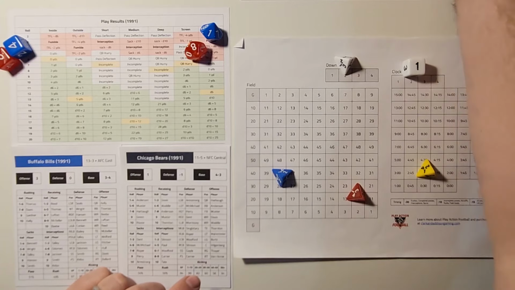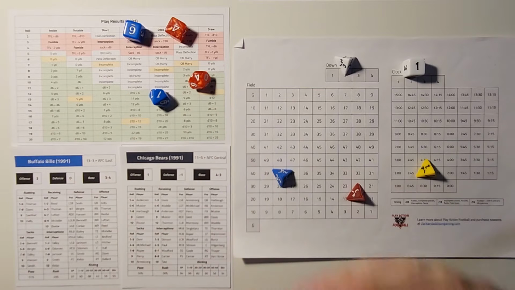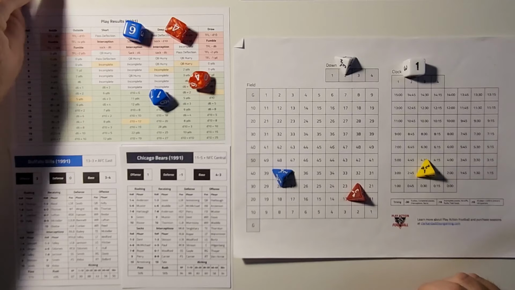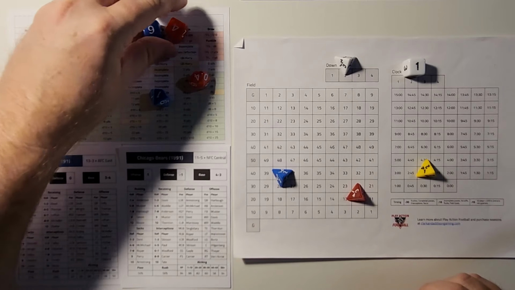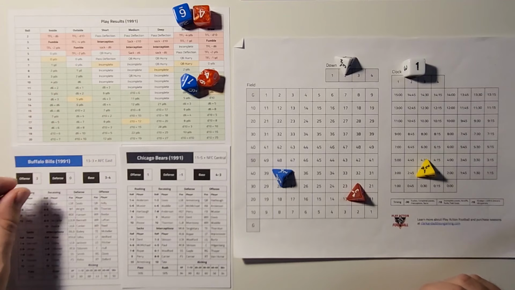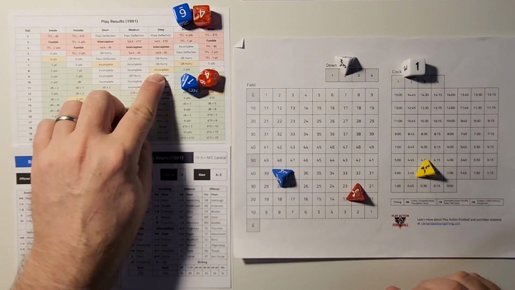And the Bills are in business. So this is going to be a deep pass against a base blitz. So deep against a blitz is a +1. That's a good call. And that's going to be a +3 overall. So they're going to need all that. 5 + 3 is 8. 8 on a deep pass is incomplete.